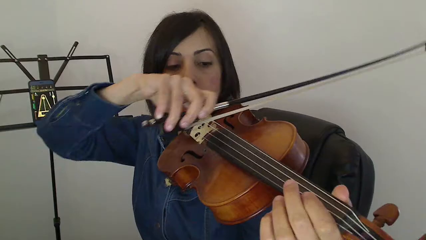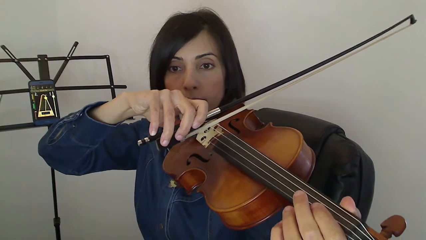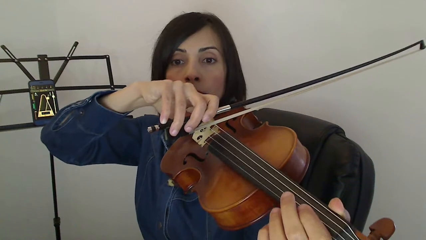Also, notice how each line begins on a down bow. Start at the heel and rest the bow gently on the string before moving it. That way, you'll get a nice, smooth start to the note and avoid any bumpy landings.